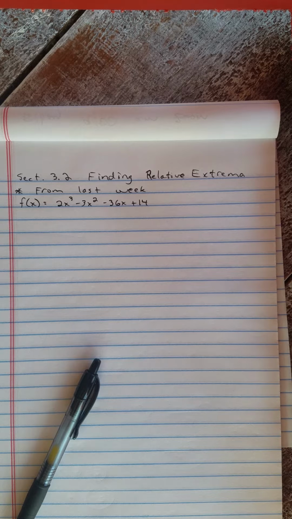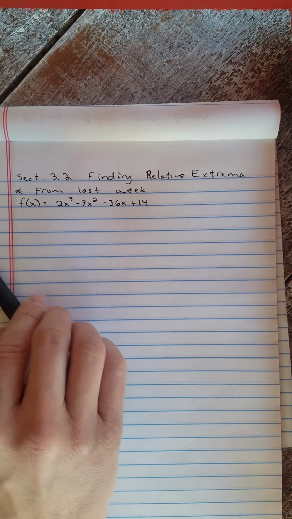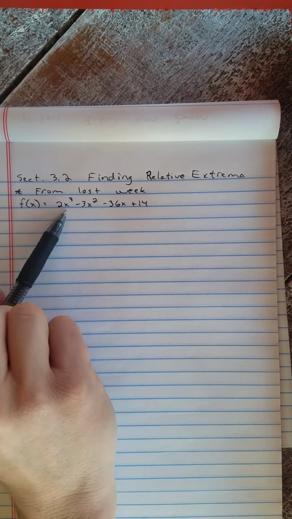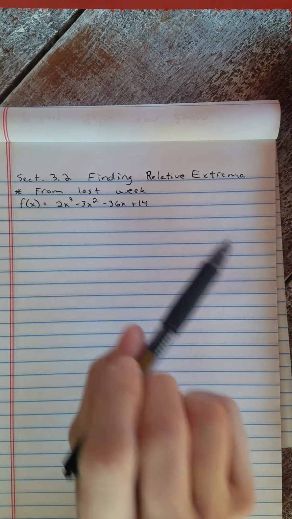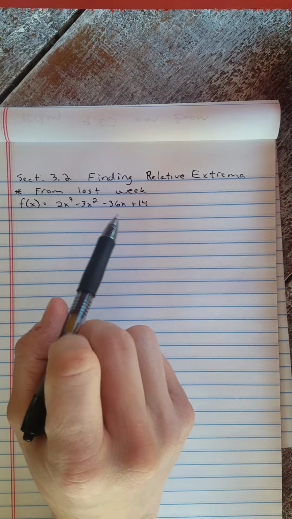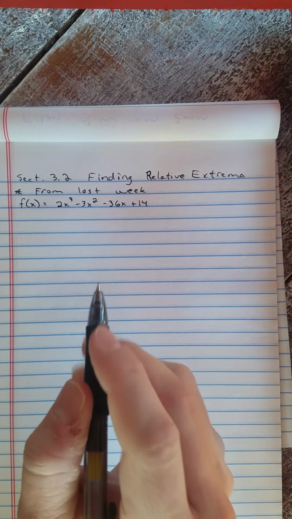We're going to dive back into chapter 3. We just got it started last week in terms of applying the first derivative test to analyze a function's graph without actually punching the equation into a graphing calculator. So to get back to where we were last week, if you take a polynomial function, in this case 2x cubed minus 3x squared minus 36x plus 14, we can generate a lot of information about the graph by simply looking at its first derivative.